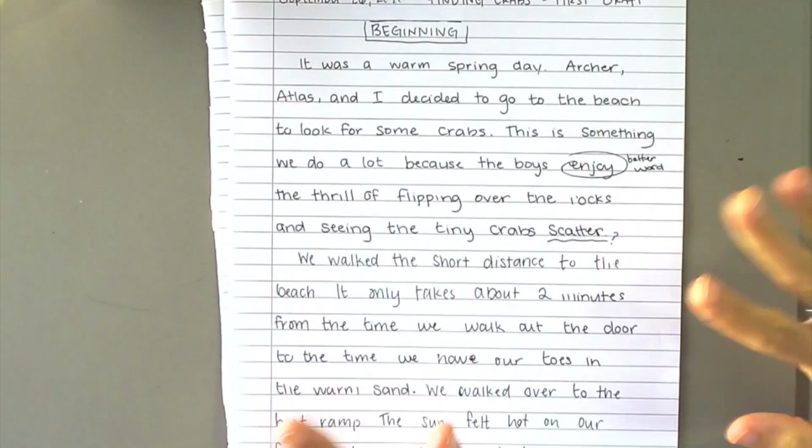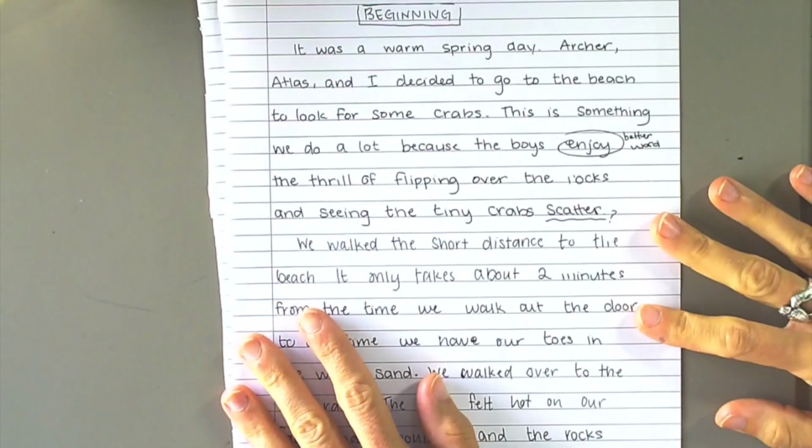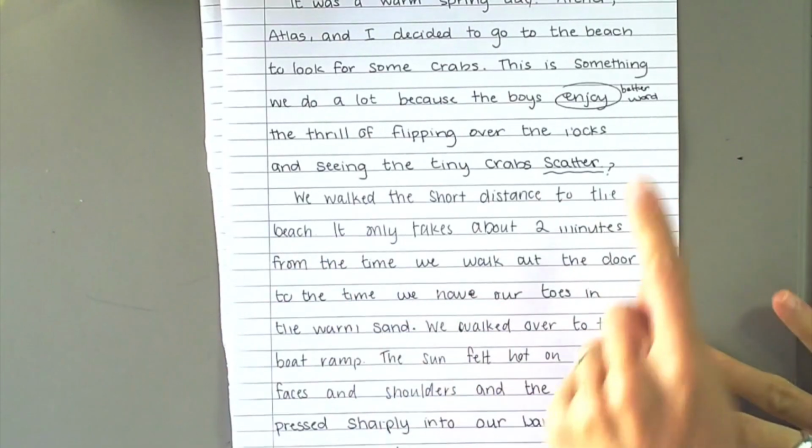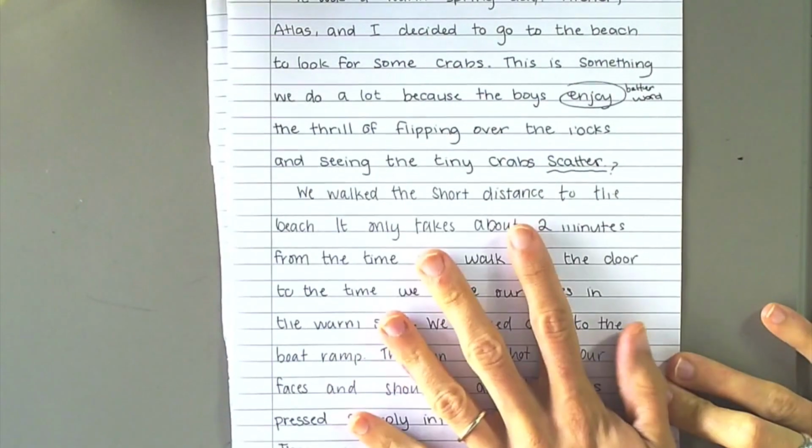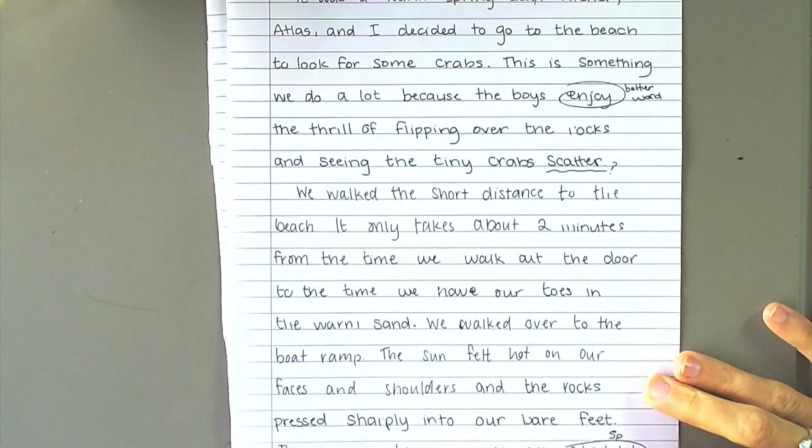Now, I want to show you some drafting that I've done and show you some of the things I do when I'm writing a flash draft. Let's take a look. Okay, here you can see the drafting I've done so far in this story. So I have the beginning, and you can see not only have I written, but I've circled some words, I've underlined some things, and let me show you why I do that.